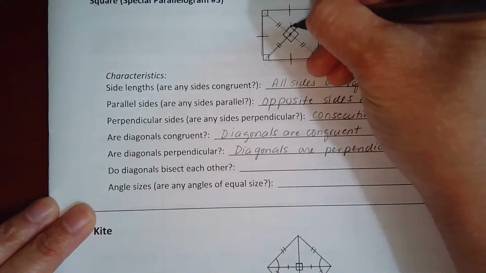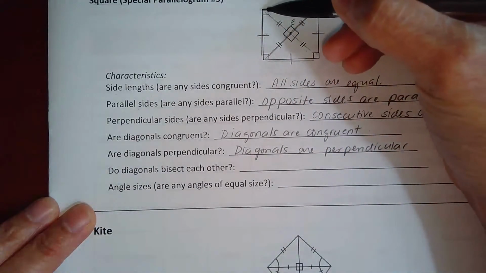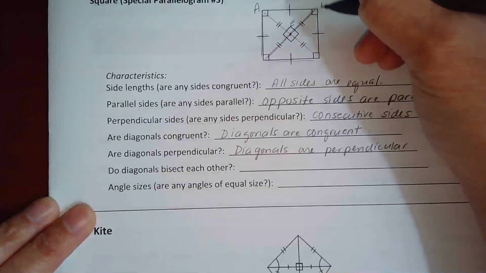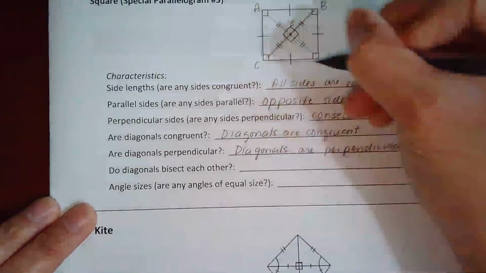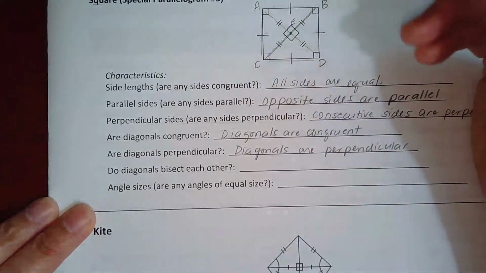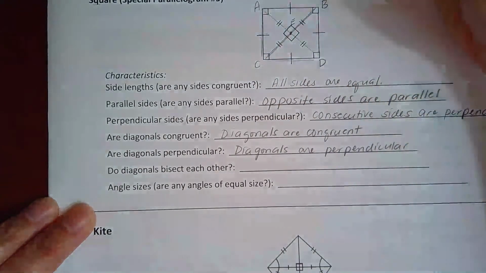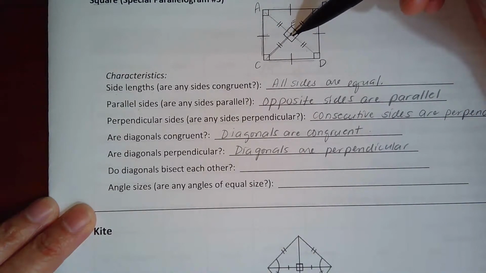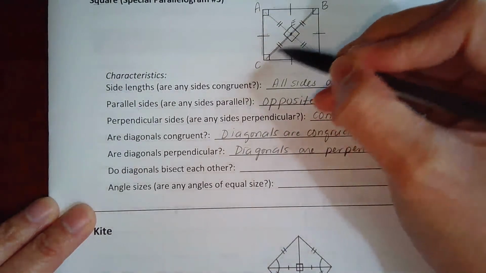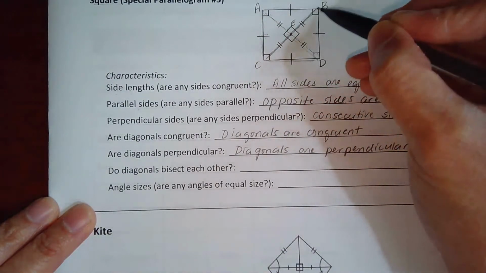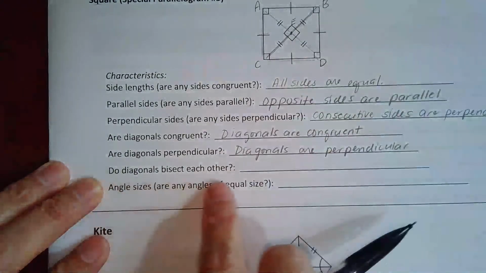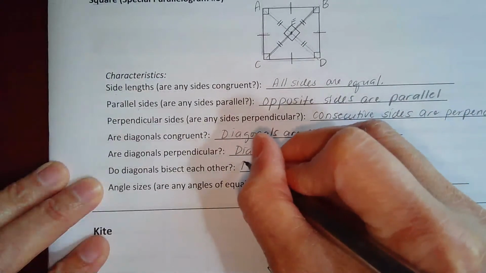If I put an E at the center, it's nice to always have the vertices labeled. So AE is equal to DE, which is also equal to CE and BE. So diagonals bisect each other.